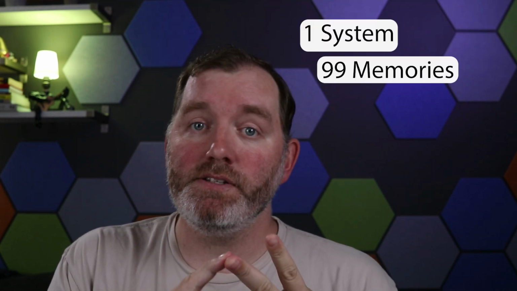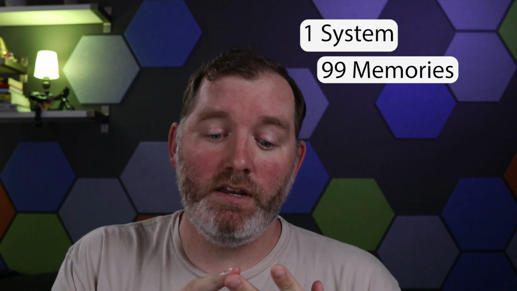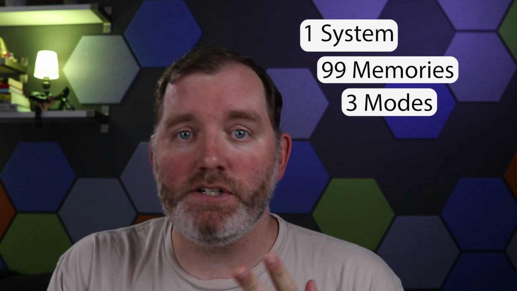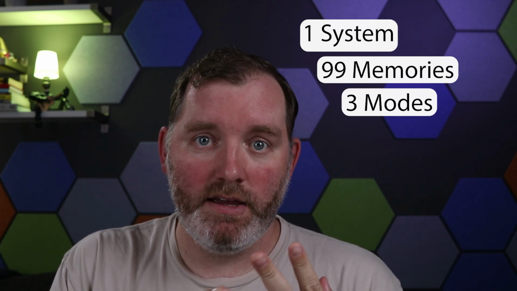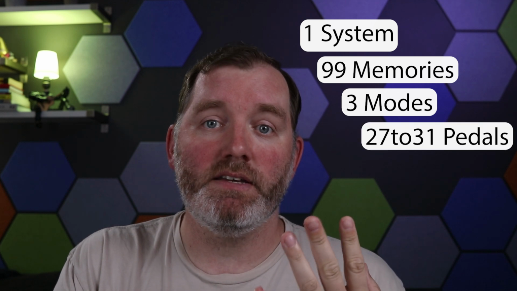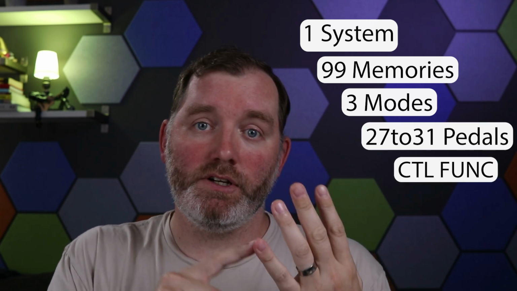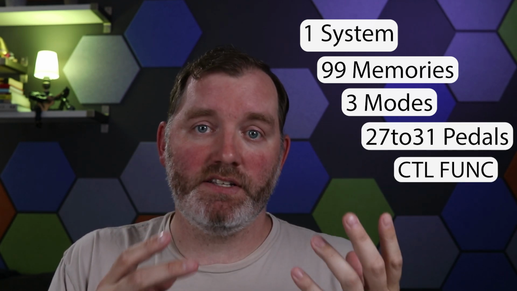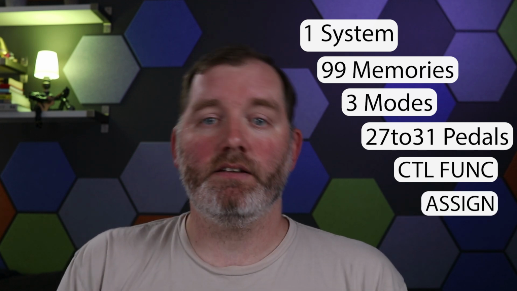You have a system where there's plenty of settings. You have memories, which there are 99 of them, and within each memory you have 3 modes, which just means switching between pages or tabs. And then each individual pedal can be assigned a control function, which could have between 1 and 4 various things it does, or an assign, which means it's only one thing ever. This is the basic setup for the RC-600.